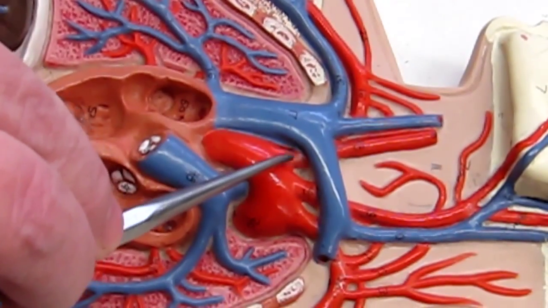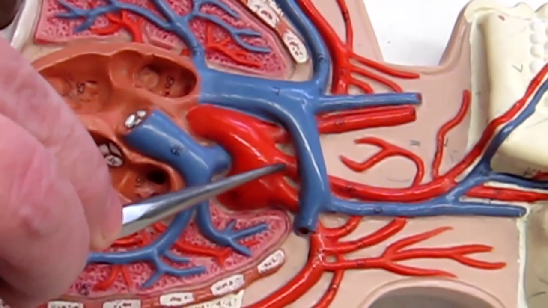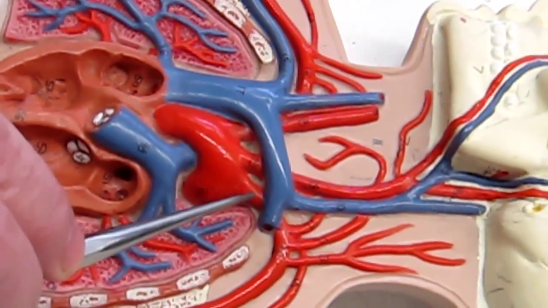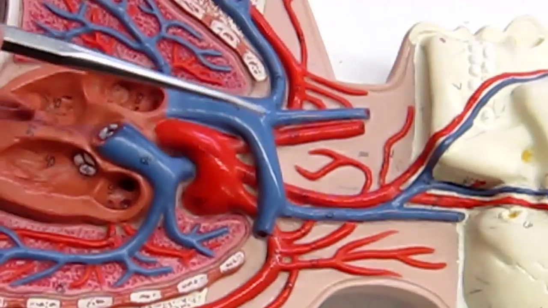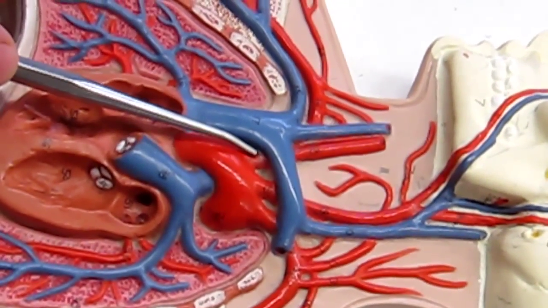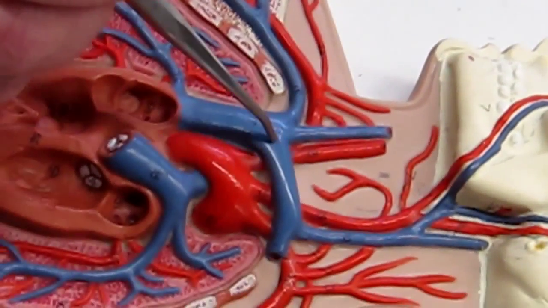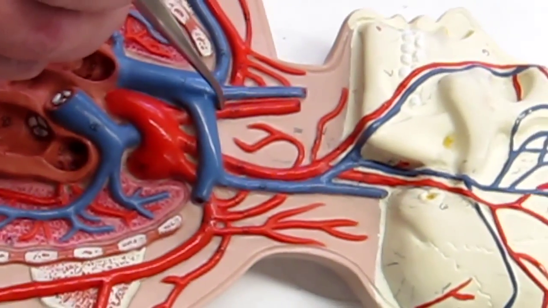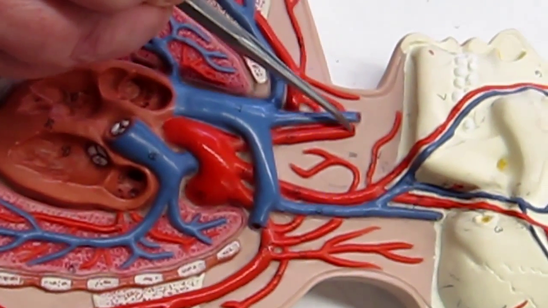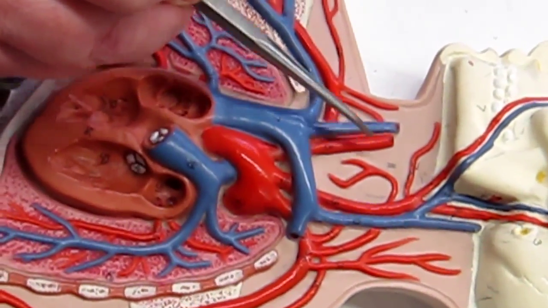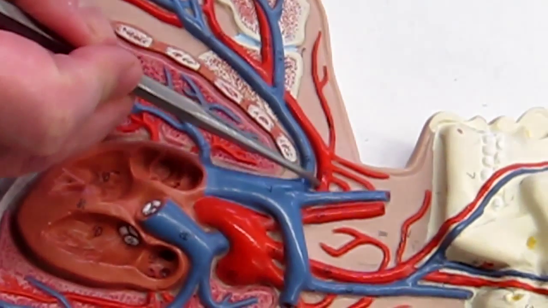So the 3 branches from the aortic arch are the brachiocephalic artery, the left common carotid artery, and the left subclavian artery. Okay, so we'll start with the brachiocephalic artery. The brachiocephalic artery is going to come up this way, posterior to where these veins are, and it's going to divide into 2 branches. One of the branches is going to head up into the neck. That one is the right common carotid. The other one is going to head toward the upper limb, and that's going to be the right subclavian.